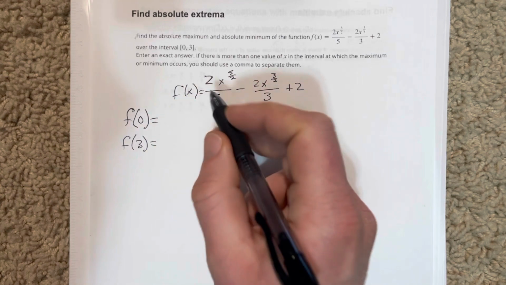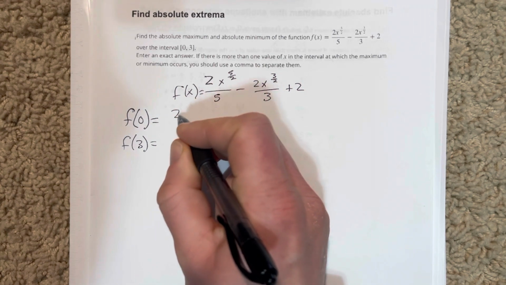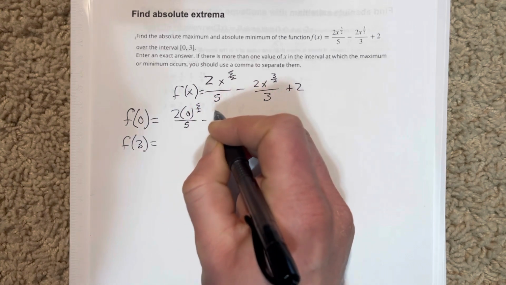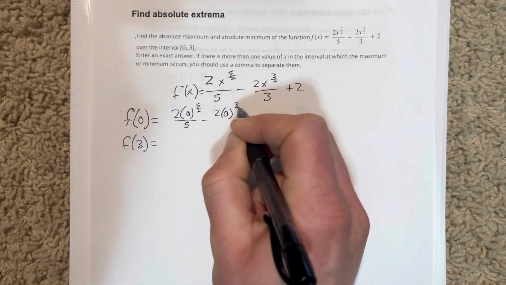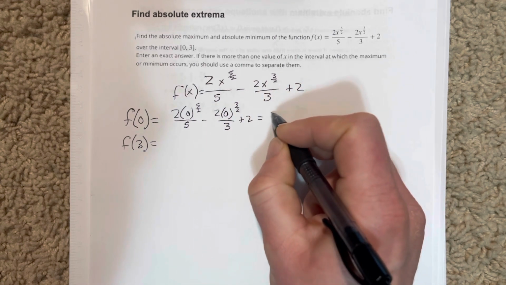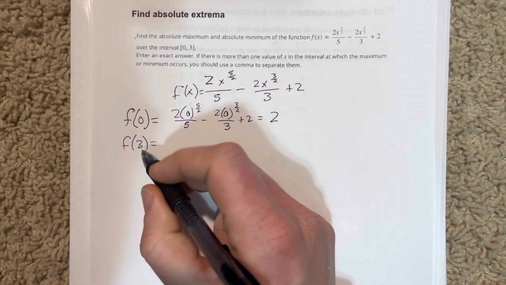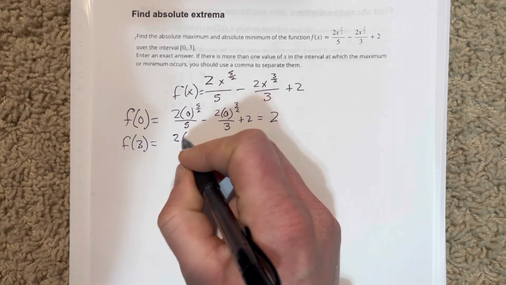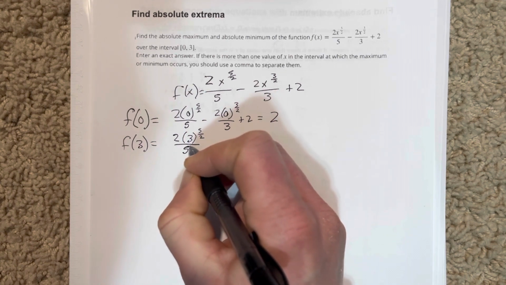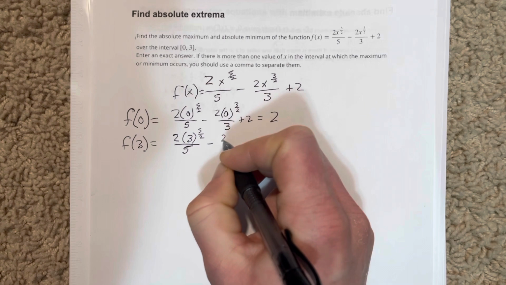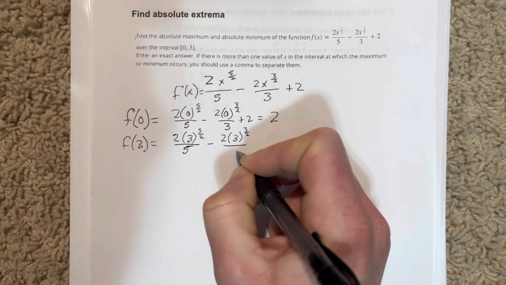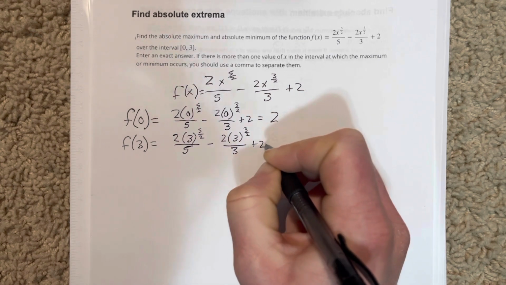So f of 0, we plug it in first. We're going to do 2 times 0 to the 5 halves over 5 minus 2 times 0 to the 3 halves divided by 3 plus 2. You can see we get a value of 2 here. Do the same thing for f of 3. So we get 2 times 3 to the 5 halves divided by 5 minus 2 times 3 to the 3 halves divided by 3 plus 2.